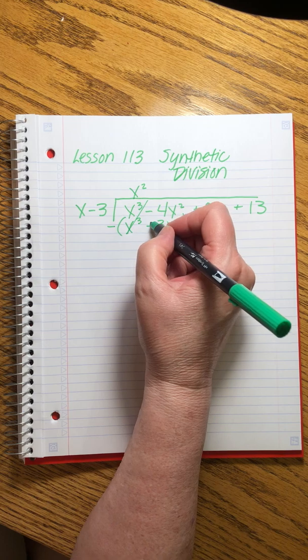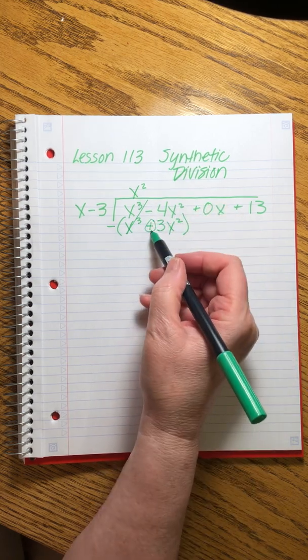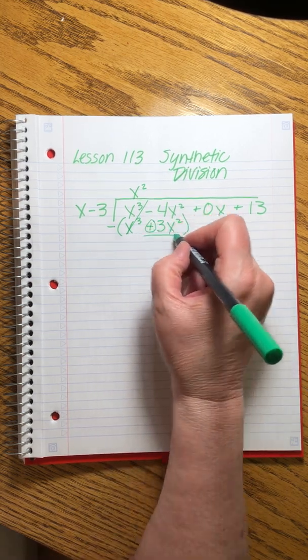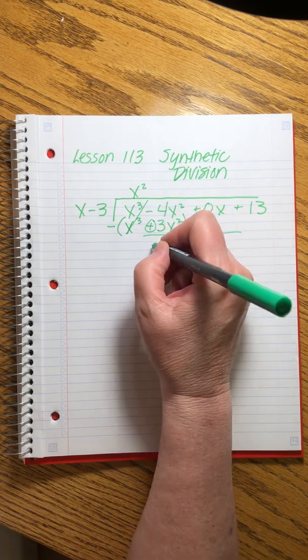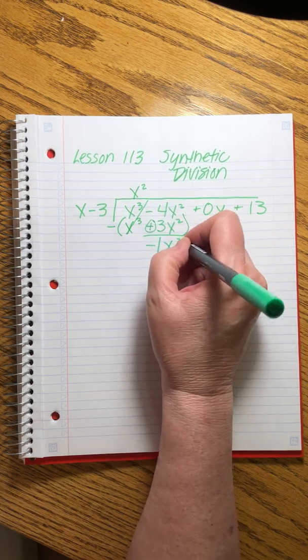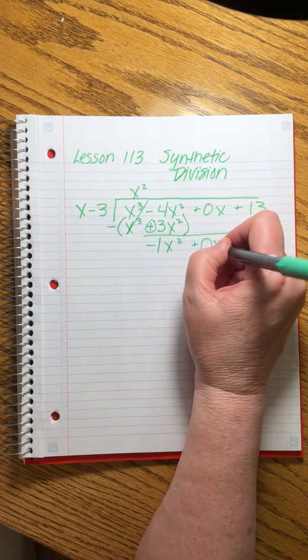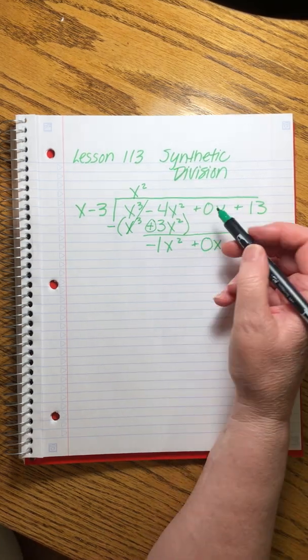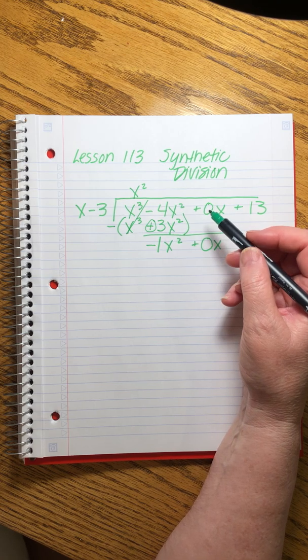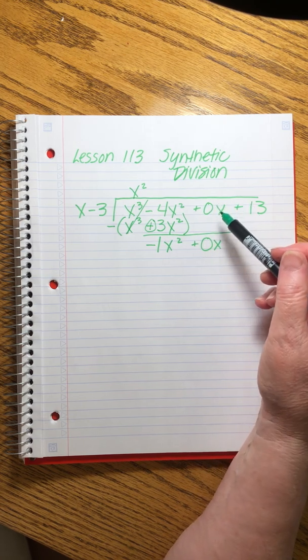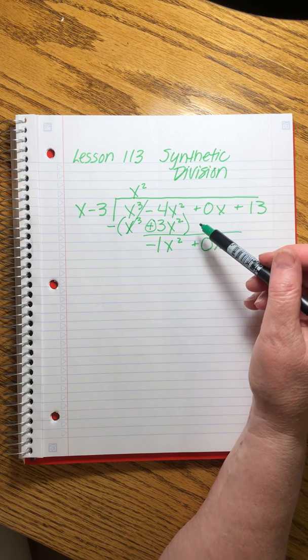That always cancels this, and it changes this, doesn't it? And I circle it to show that I've changed it. And what I have in this space now is a negative 1 x squared, right? And I'm going to bring down this 0x. It always looks like ox in my brain. And then I think of Paul Bunyan and Babe the Blue Ox, and I'm off to the races. But anyway, I'm going to put my imagination on hold, and I'm going to stay focused.